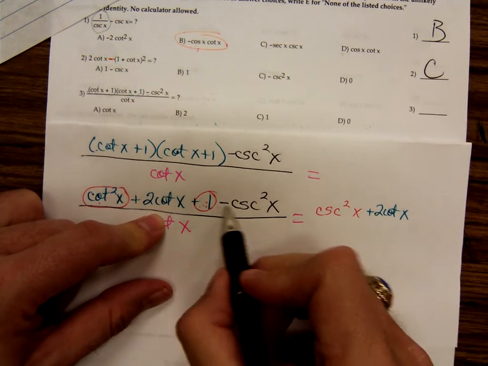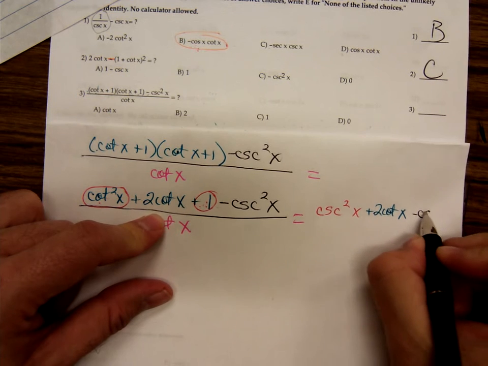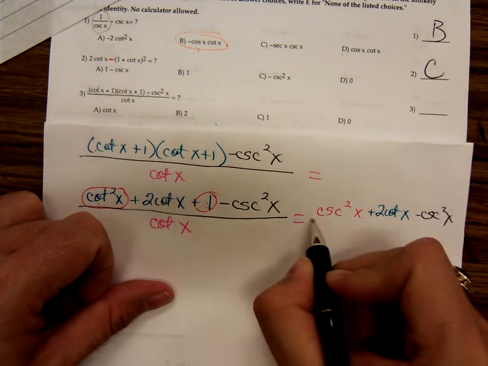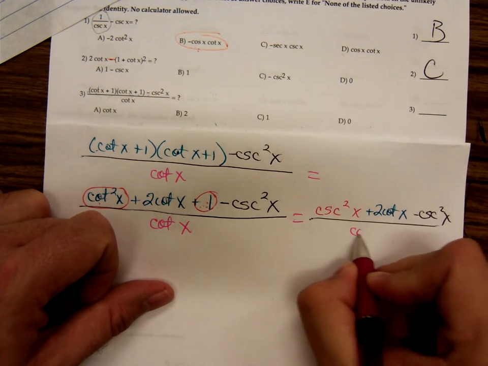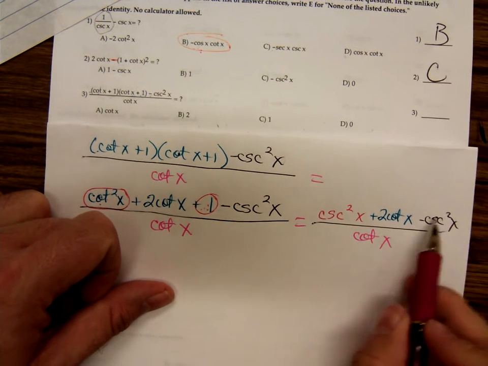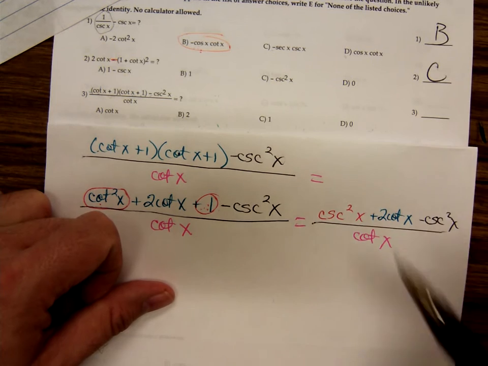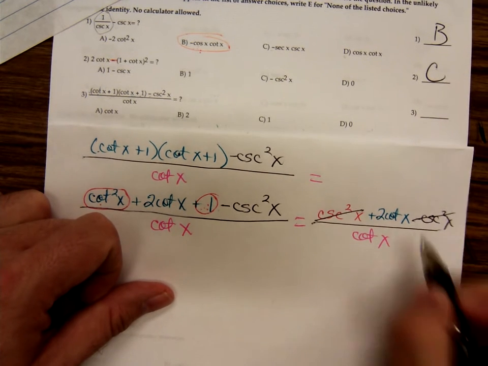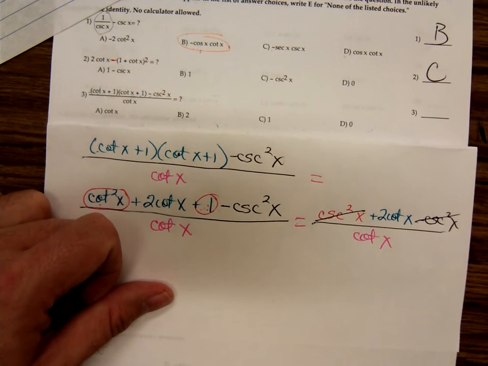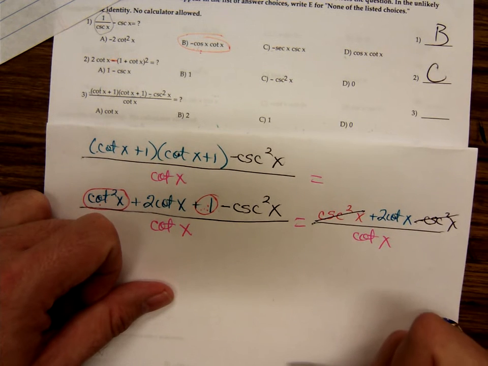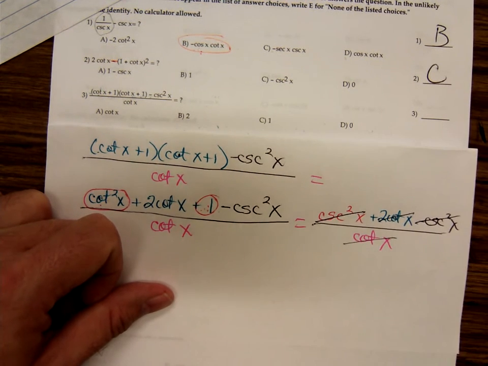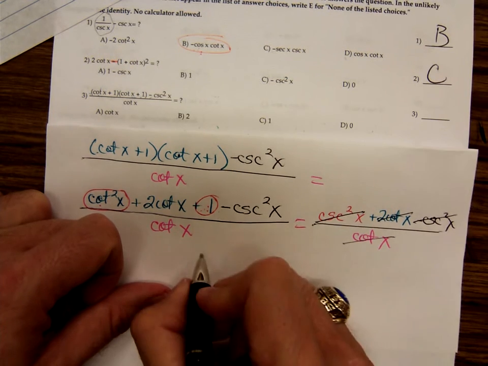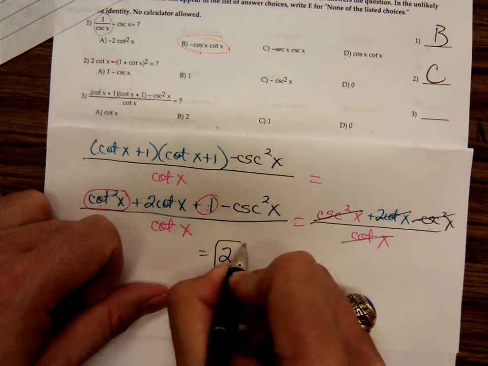And we have this minus cosecant squared x there. Oh, this is going to simplify really nicely. Notice the cosecant squared x minus cosecant squared x, those subtract out. And then 2 cotangent x over cotangent x. You can cancel the cotangent x's, and you're just left with the number 2.